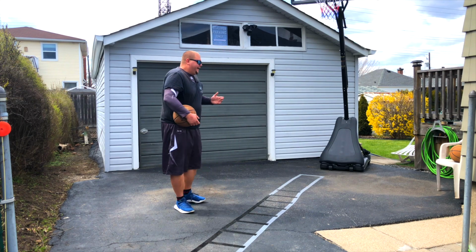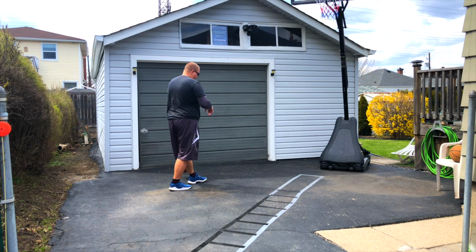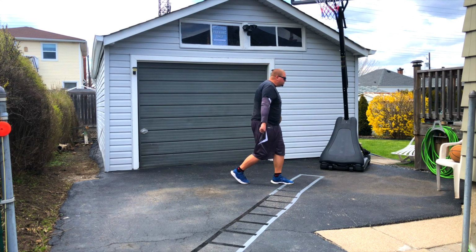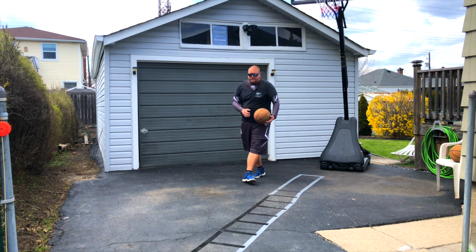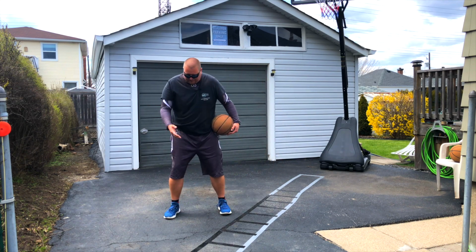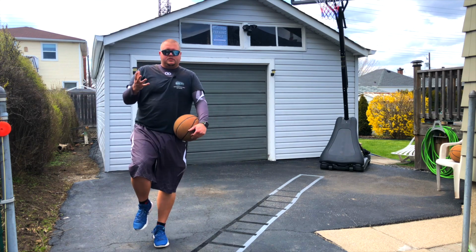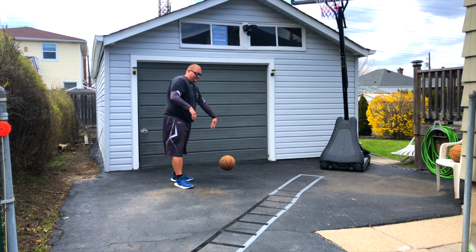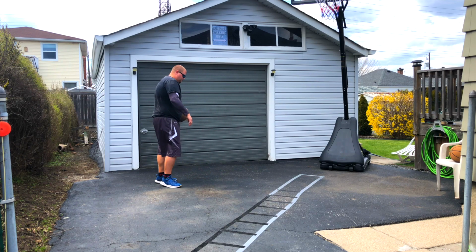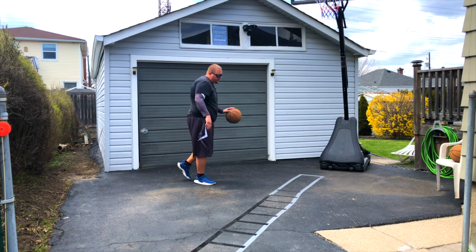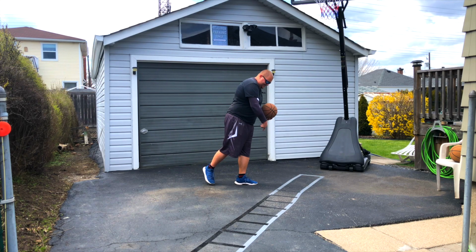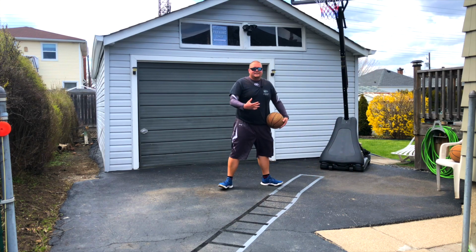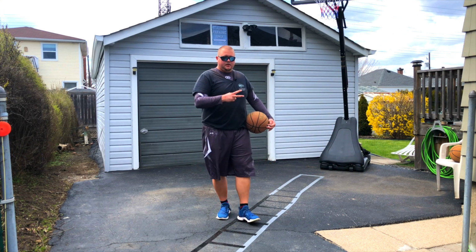So, remembering, after that pivot or zero step, you're allowed one and two steps afterwards. Whether it be a jump stop, which is one step, you're still allowed one more step afterwards. Or, to really mess with a referee, you can go zero step, one step, and then a jump stop. It doesn't matter. That's still two steps.